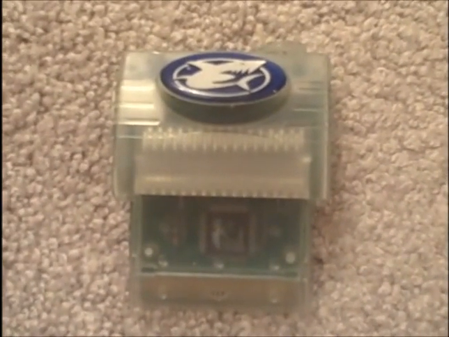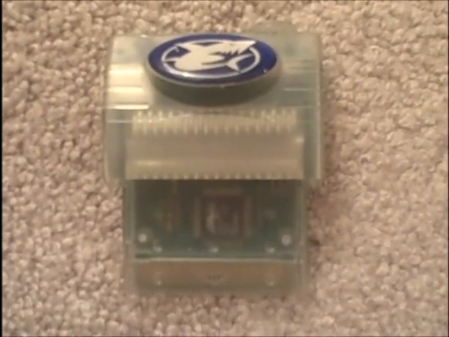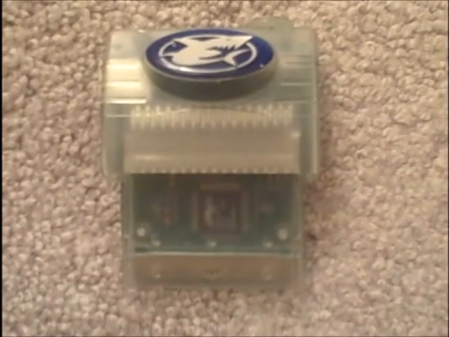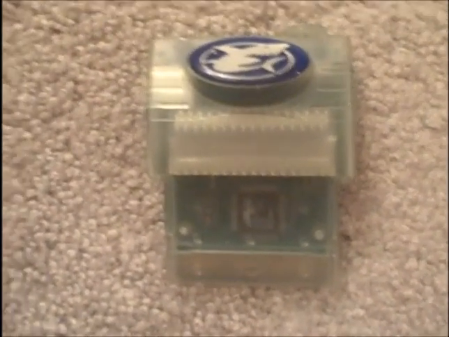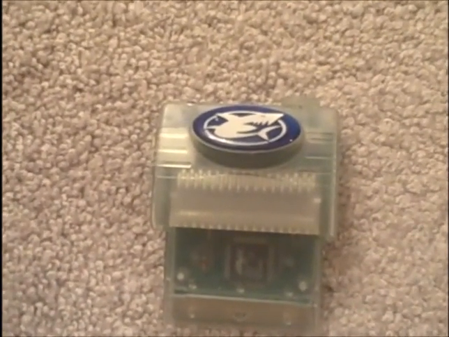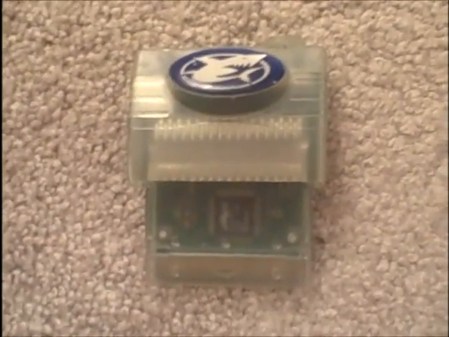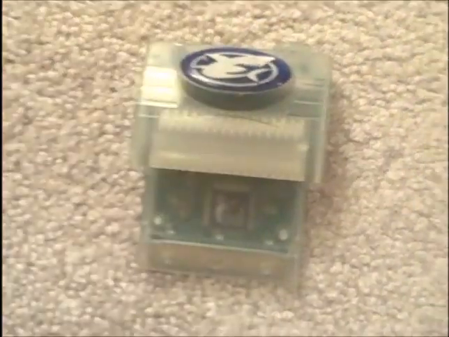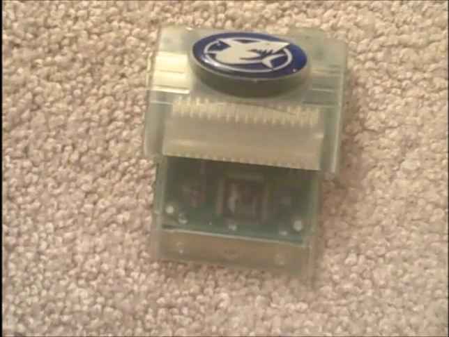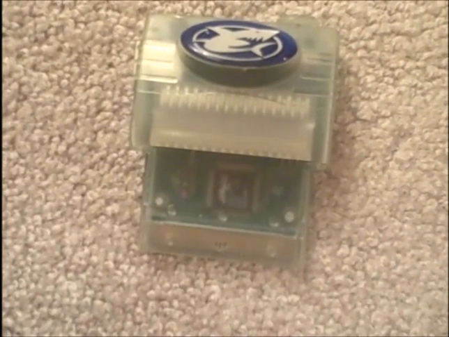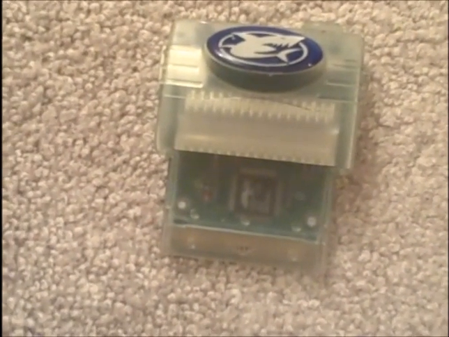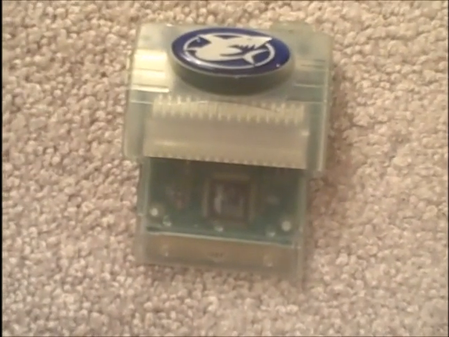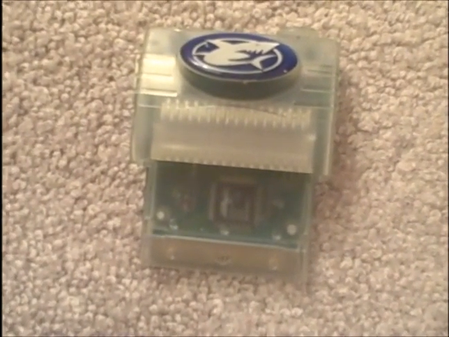Hey YouTube, Earthbound17 here, and this video is basically describing how you can use this device right here and get support for it, update it, and use it on your Game Boy Advance games correctly.